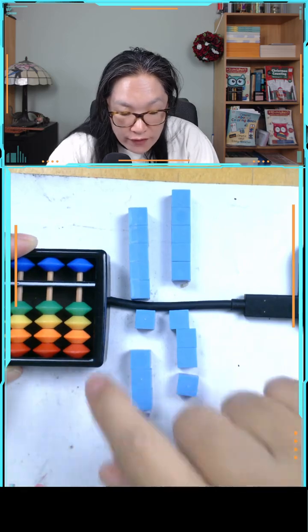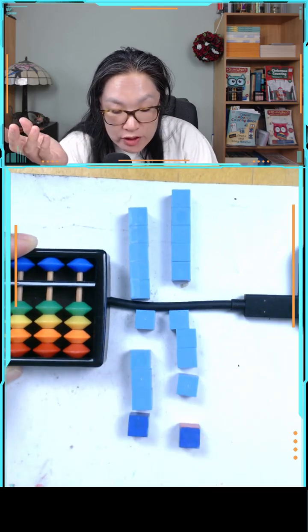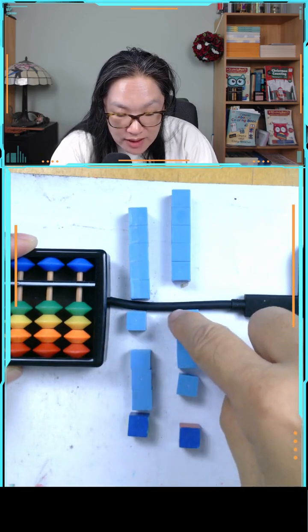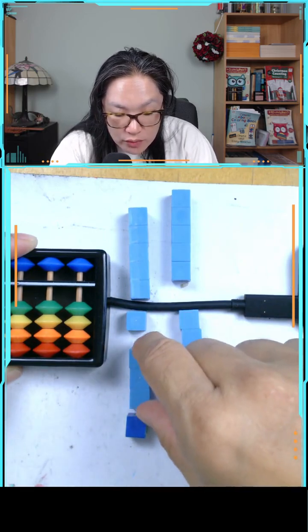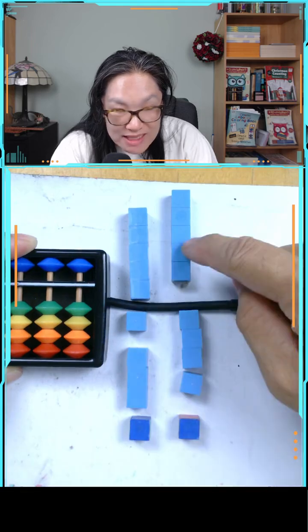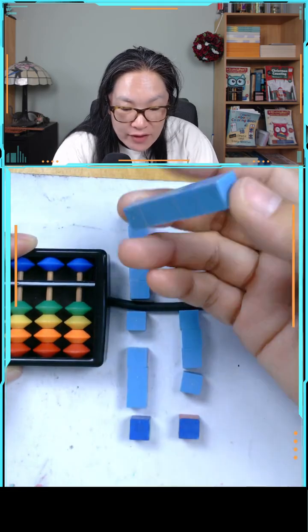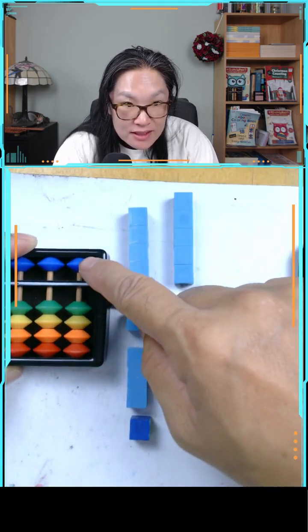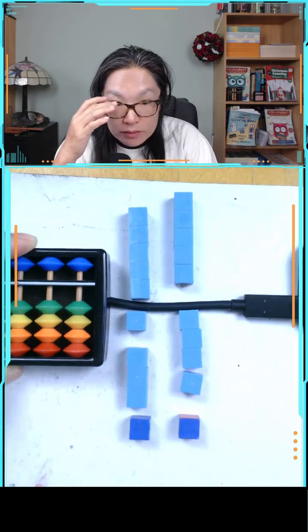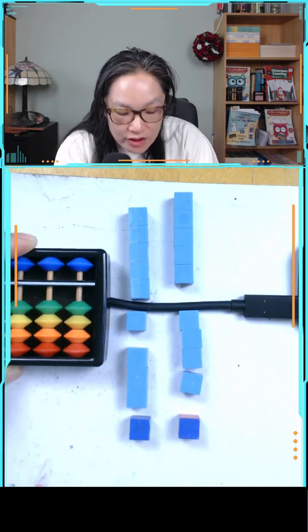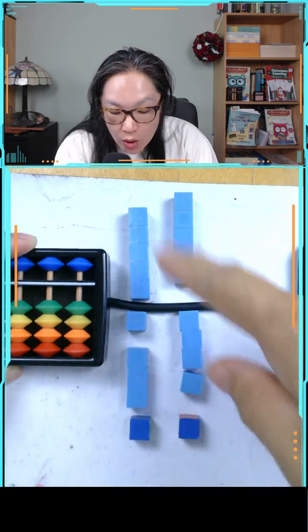Yeah, you can modify it. It's a really good stepping stone. The reason why I do recommend this is because they could see the value of 5 up here. You know what I mean? If they could see the value of 5 up here, then they're going to understand that this is 5. So it's a good stepping stone. And then if you want to buy an abacus, it's up to you. Or you could just use this one.